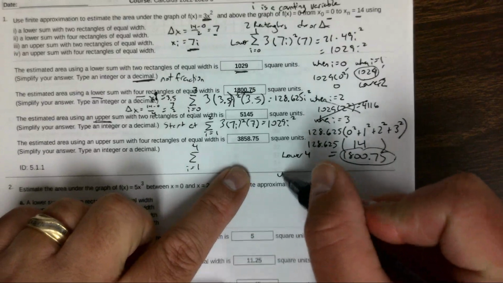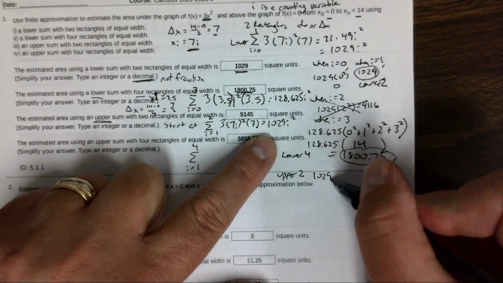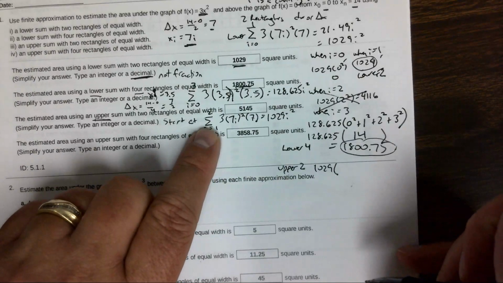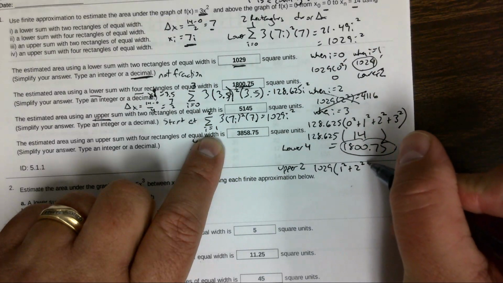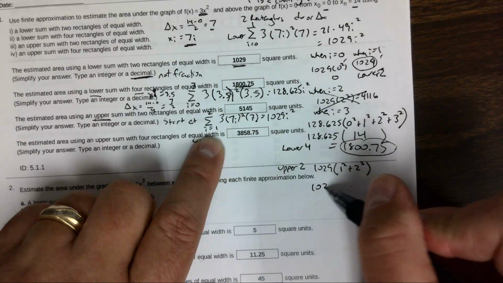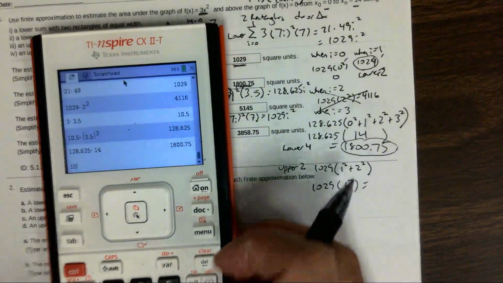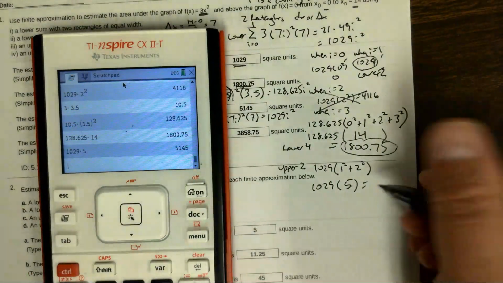Now, when we do the upper with 2, we're going to say 1029 times, and here's where we're going to skip 0 and start with 1. So 1 squared plus 2 squared. So that's really 1029 times 5. 1029 times 5 is 5145.